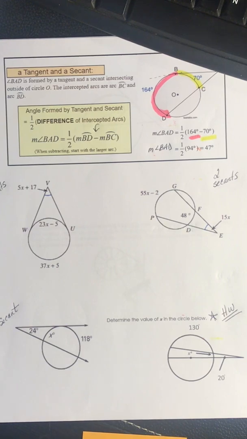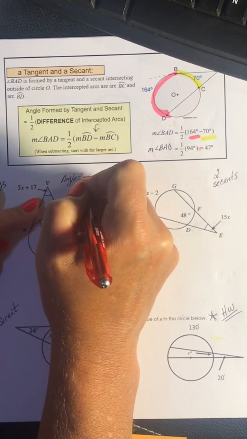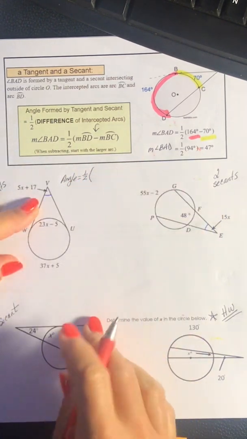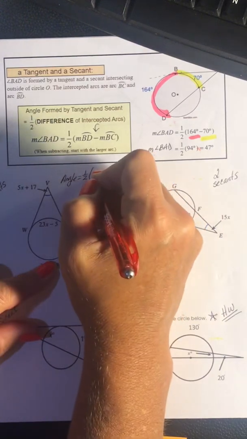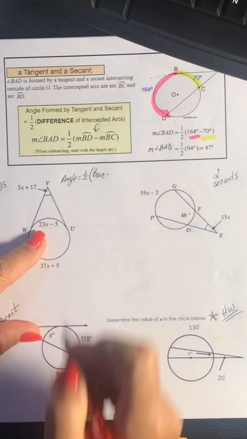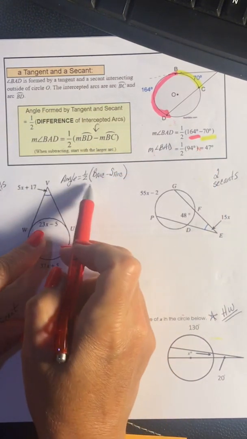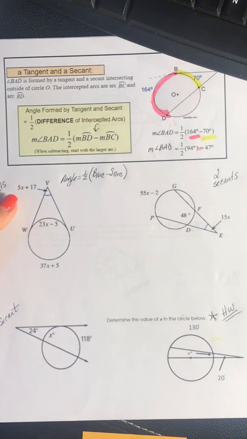All right, so the formula is this angle is equal to 1/2. I'm going to call it big arc minus small arc. Take half of it. This time they're giving me the angle, so we can simply plug in what we know.